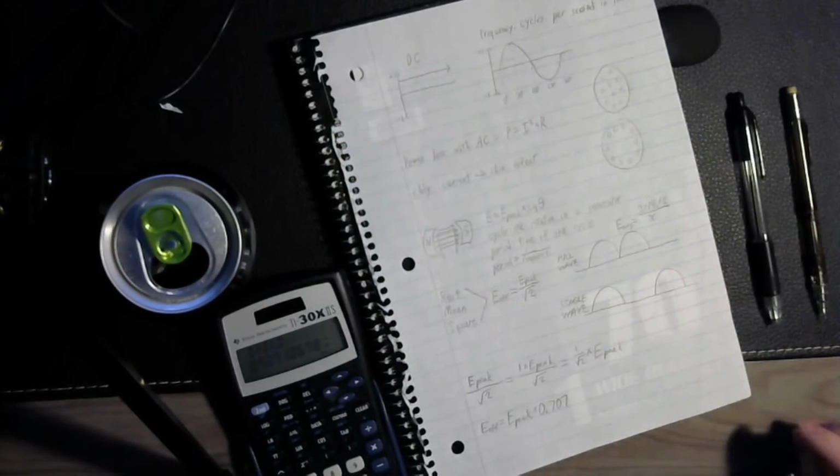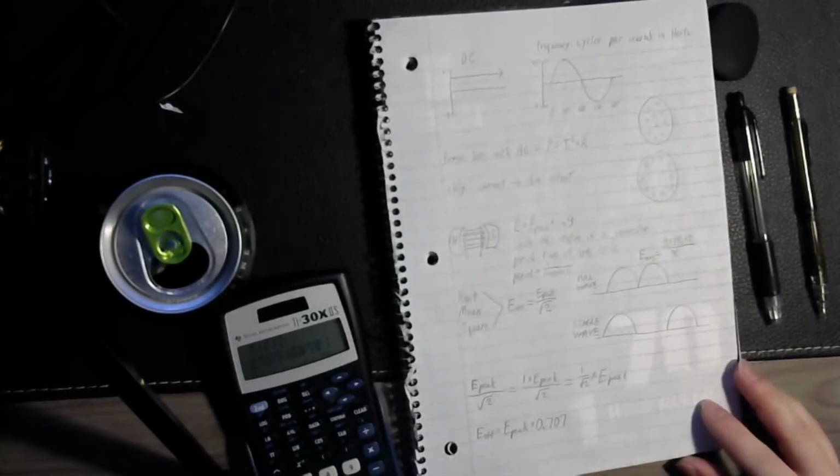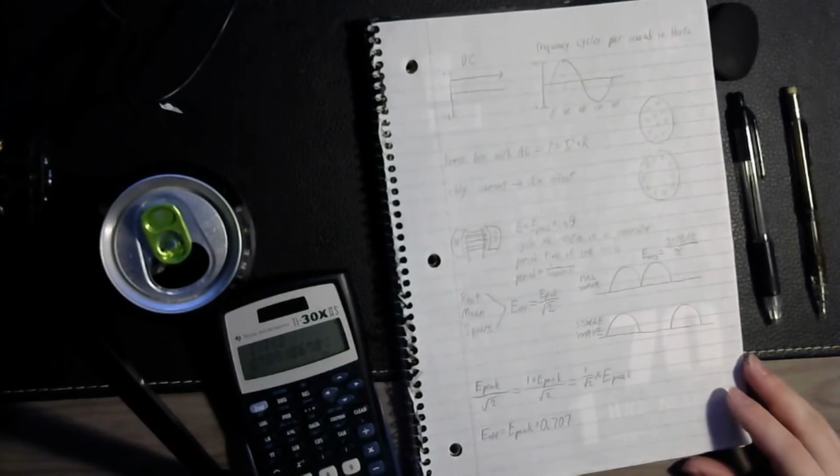But you are right about the square root of 2, because if you read the material, it says originally in the text, E peak over square root of 2.